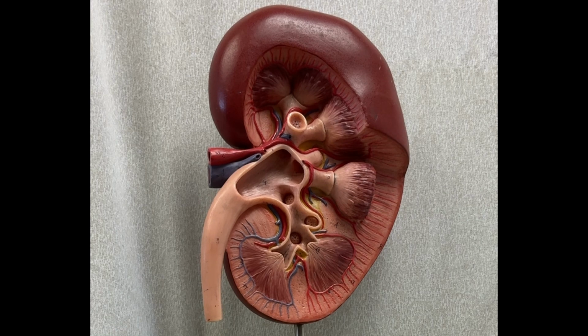Structures found within the cortex and the medulla are going to be responsible for producing urine. Urine will be produced and then it will drain into what is known as a minor calyx. So we have one here, there's another small one here. We've got one here as well.